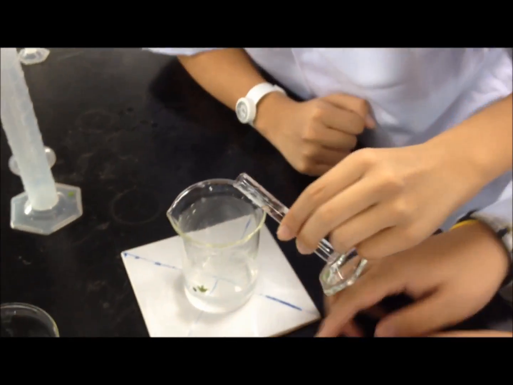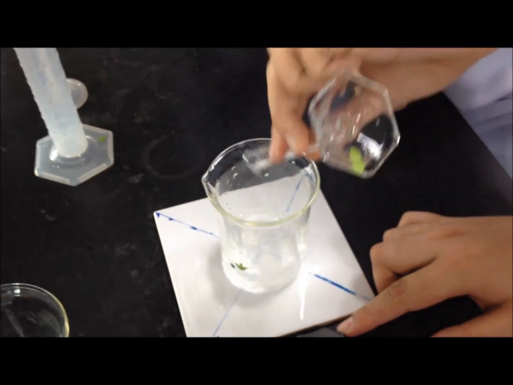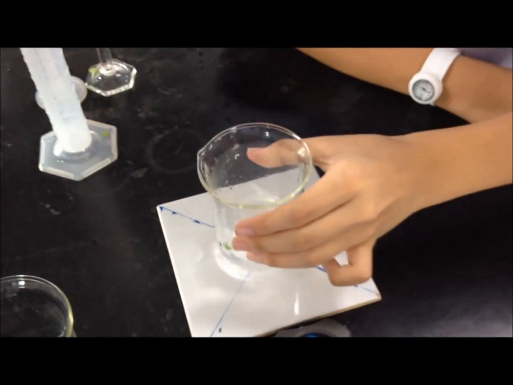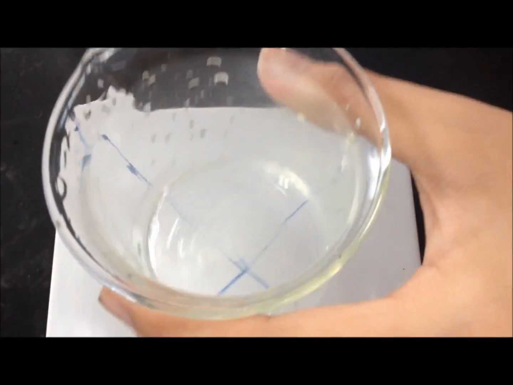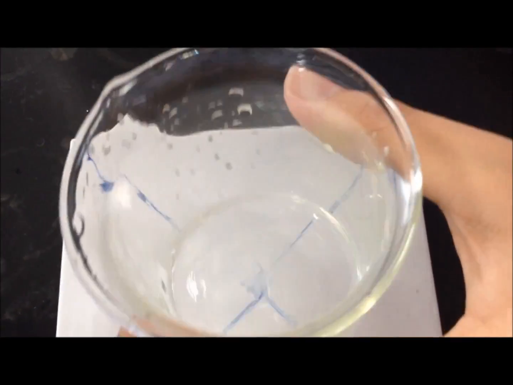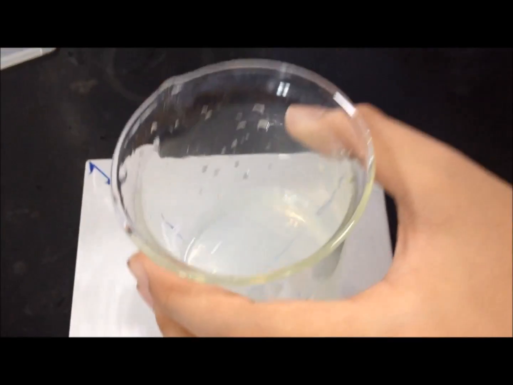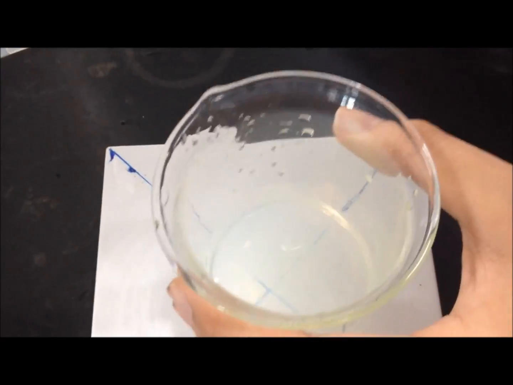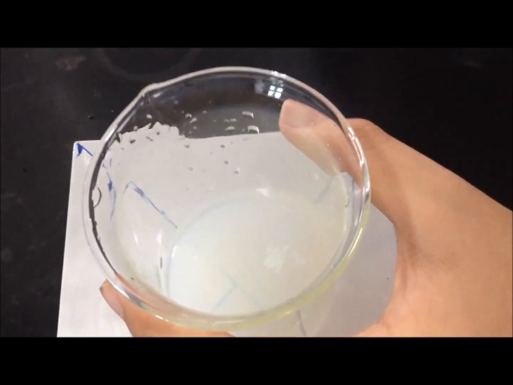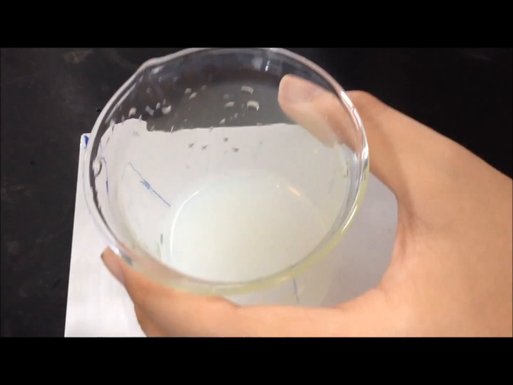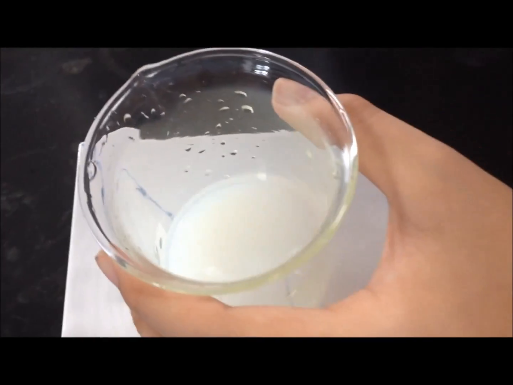And lastly, the 5 ml of hydrochloric acid again. Time is started at the same time. Stop.